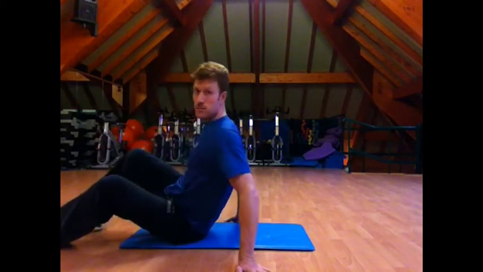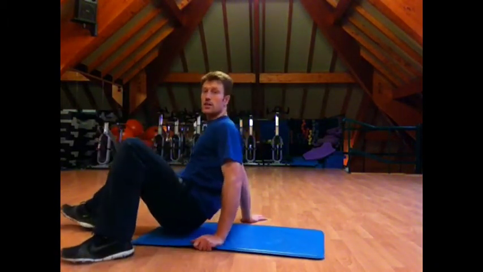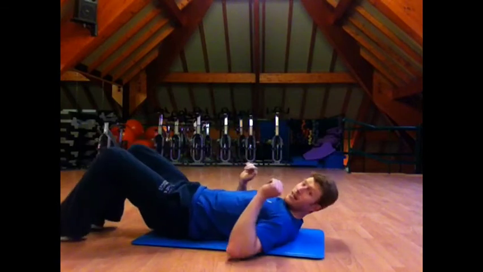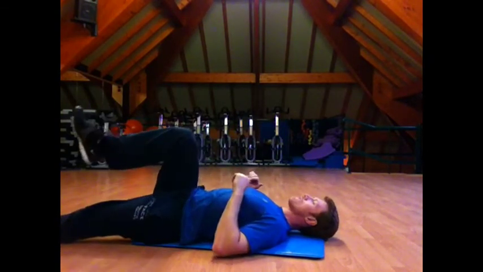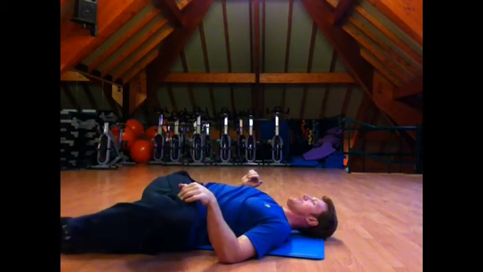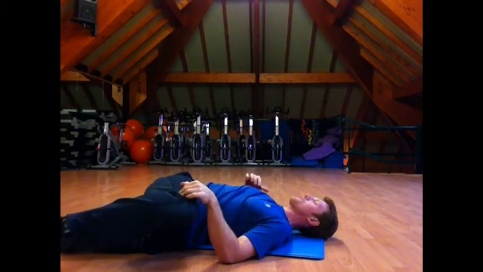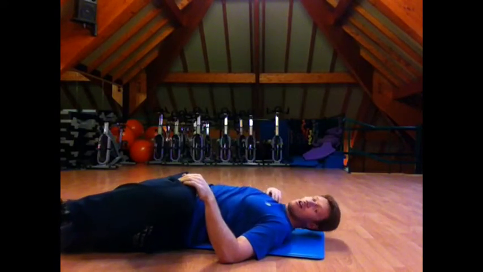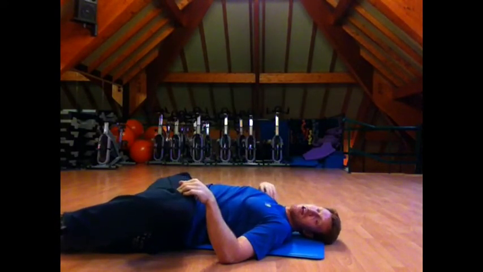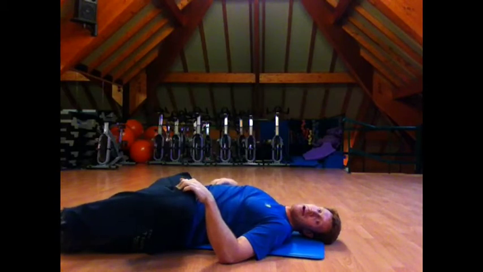One of the best and most effective ways I've found to do this is simply to lie on your back, legs out straight, raise one leg, and then rotate the hips so as to bring your knee towards the floor. What you need to do in this position is to make sure that the opposite shoulder stays flat to the ground, and you'll feel the stretch come through your lower back.